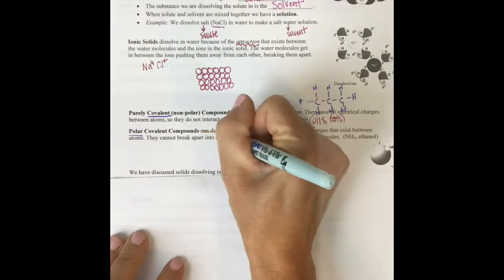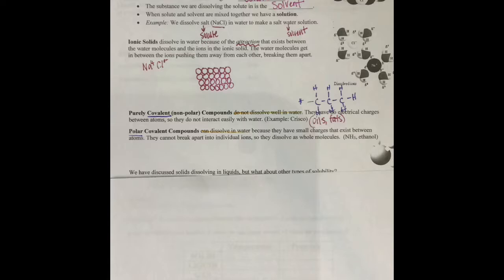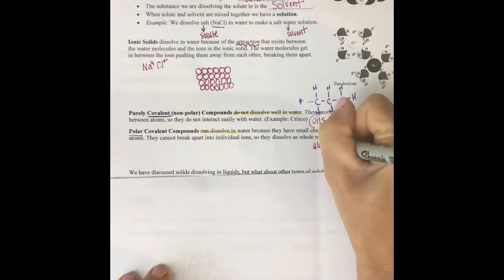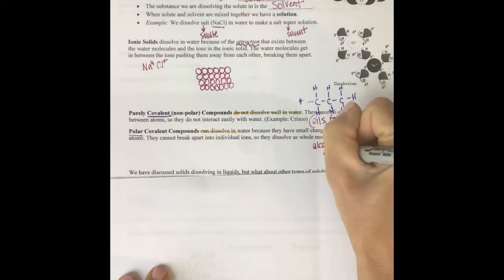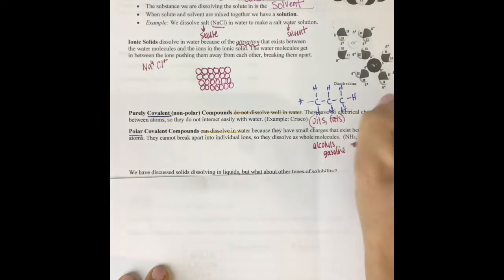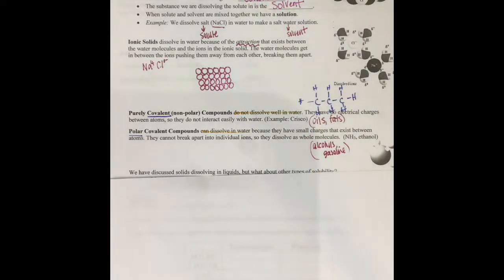Polar covalent compounds can dissolve in water, not super easily, but they can. This would include alcohols like rubbing alcohol or gasoline, something like that, for a few other examples.